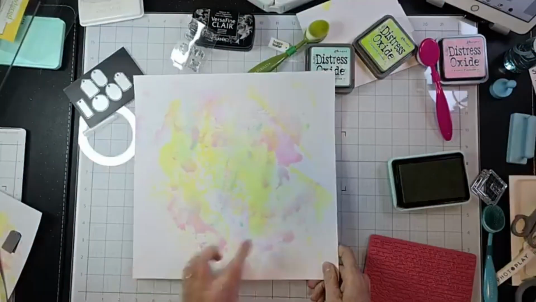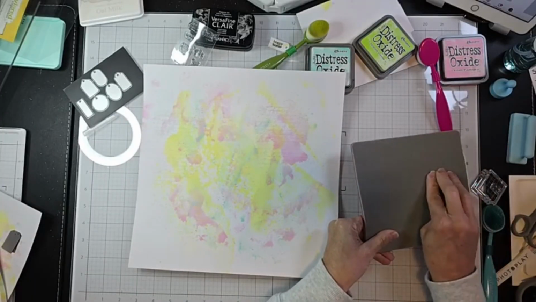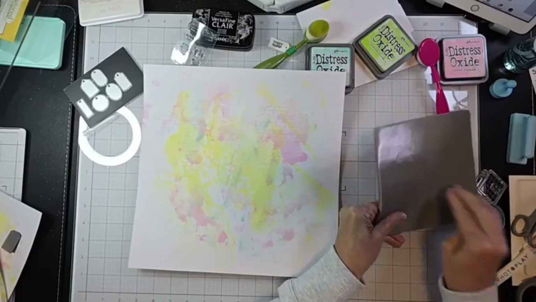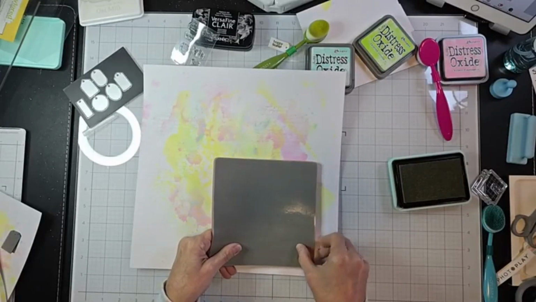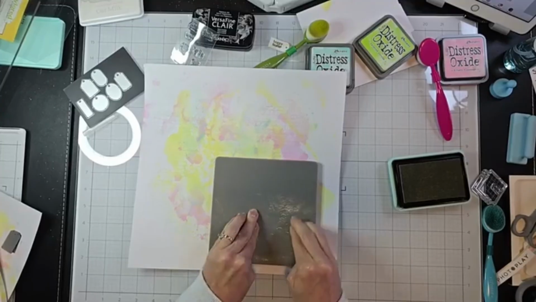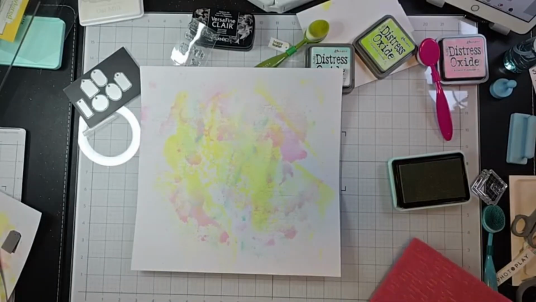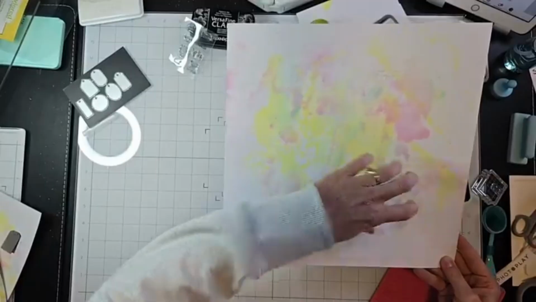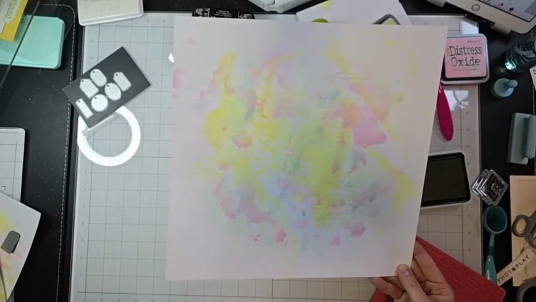Really cool. And then we want another cluster down here. So again, I'm just going to press this into my ink pad, and right down towards the bottom here. And if you get a little more stamping than you wanted to, not a big deal. It is very subtle on the background. So now you've got here, here, and here. And when you get your little bunny clusters all set up on there, it's going to look so good.